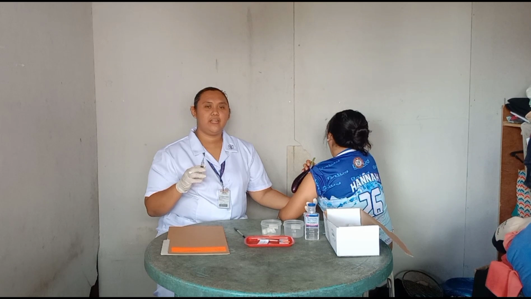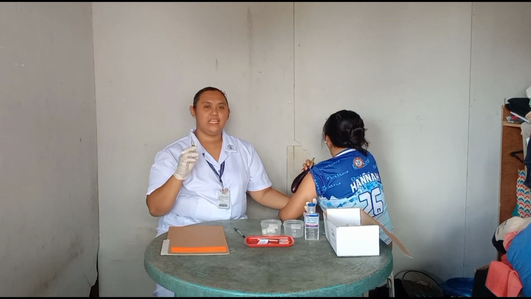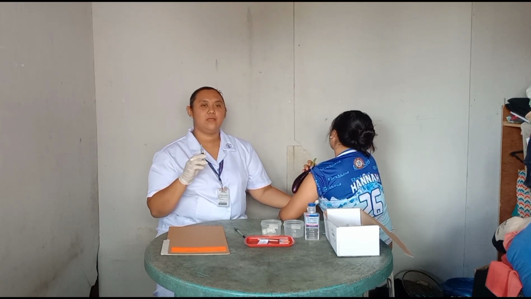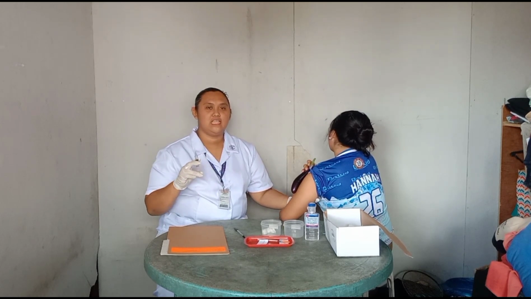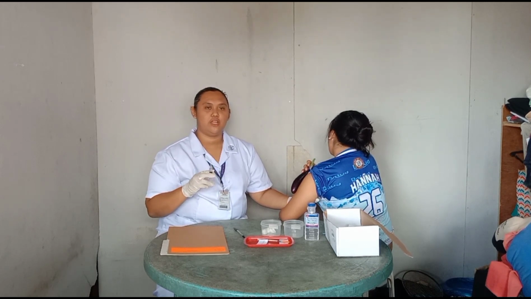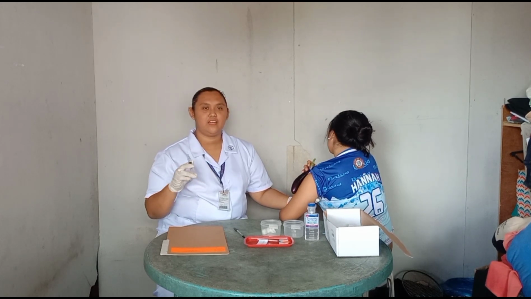Next, hold the barrel of the syringe steady with your non-dominant hand and aspirate by pulling back the plunger with your dominant hand. Aspirate for 5 to 10 seconds. This is to administer the medication. If blood appears in the syringe, withdraw the needle, discard the syringe, and prepare a new injection, because the syringe is already contaminated and at that time we need to prepare another medication.